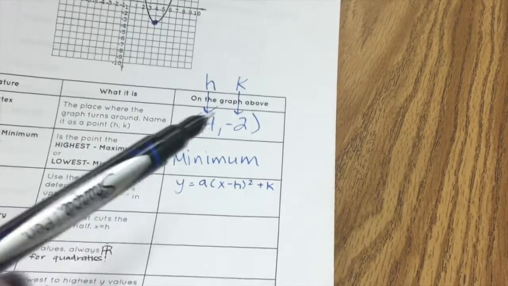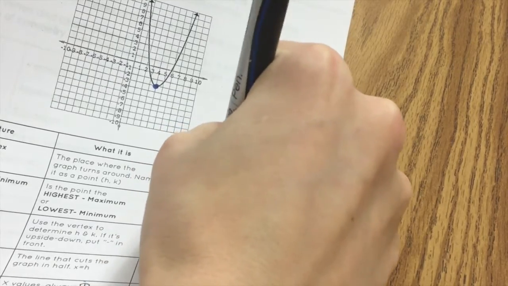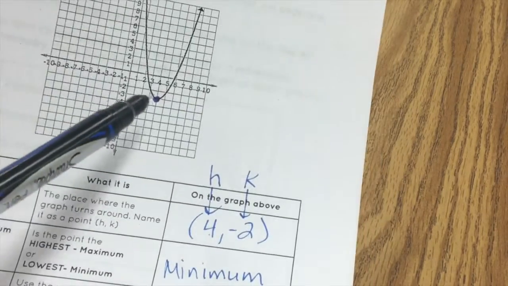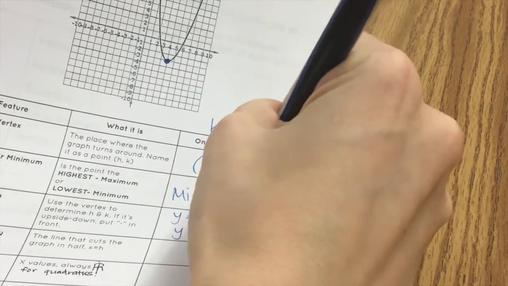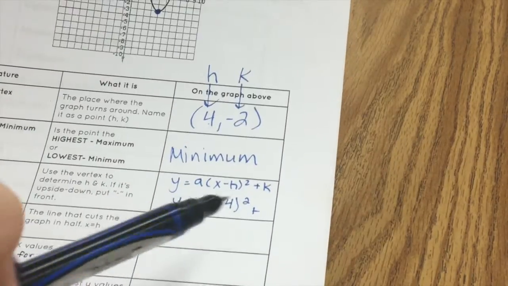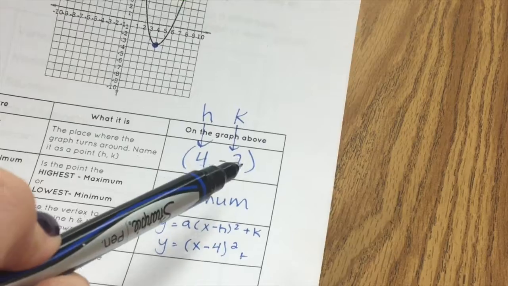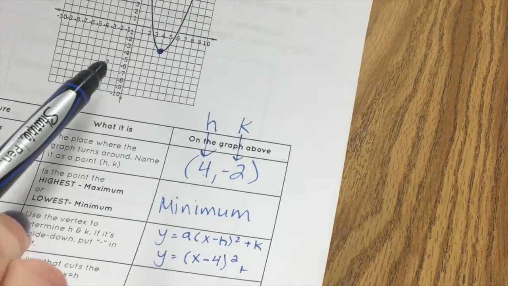So a, you don't actually need to worry about. I also noticed that the vertex of my problem moved to the right 4. So h is 4, and I fill in x minus 4 squared right there. For k, I just look at the y value of my vertex. You can also see that it went down 2.